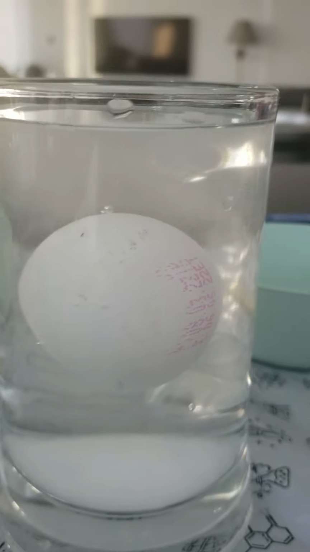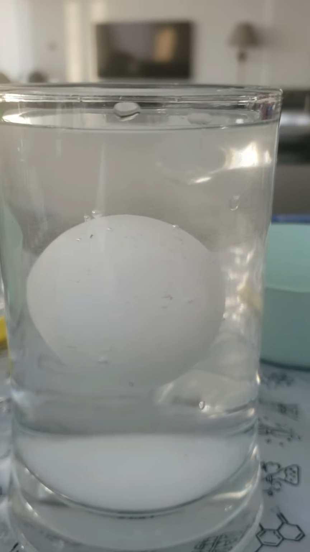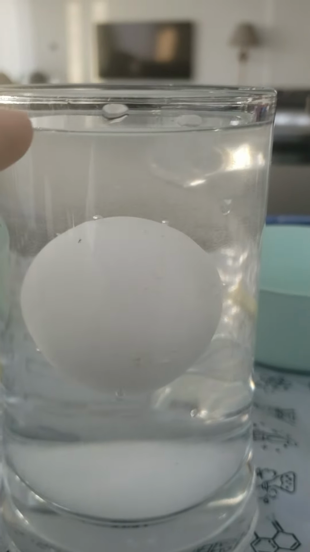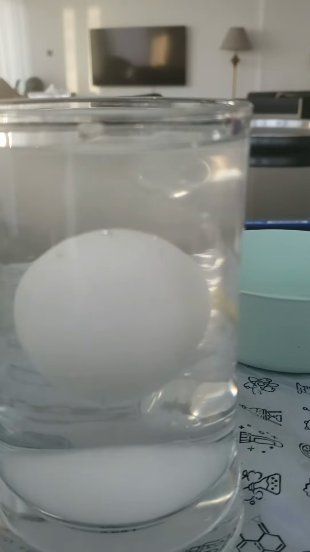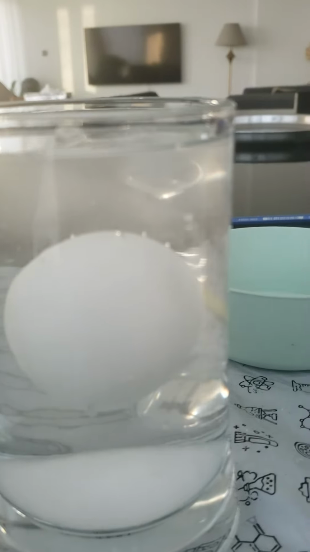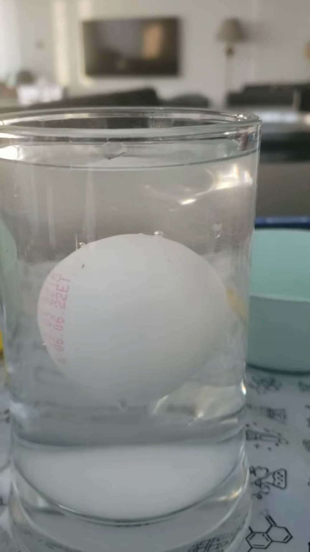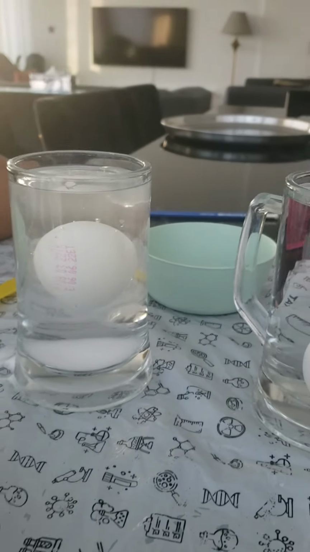the egg is going up, and eventually if you check after 1 minute or 2 minutes, the egg reaches the top surface of the glass. Check now for 2-3 minutes.